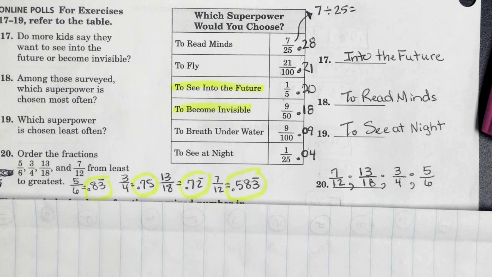Okay, on the top three here, I asked you to change all those to decimals. Then you had to answer each question correctly, least or greatest or whatever they wanted. I will tell you right now, there is one like number 20 tomorrow.